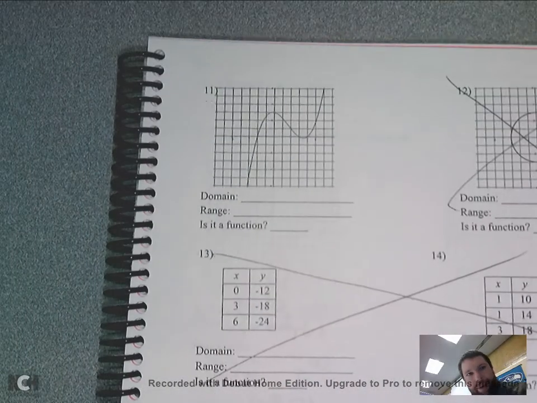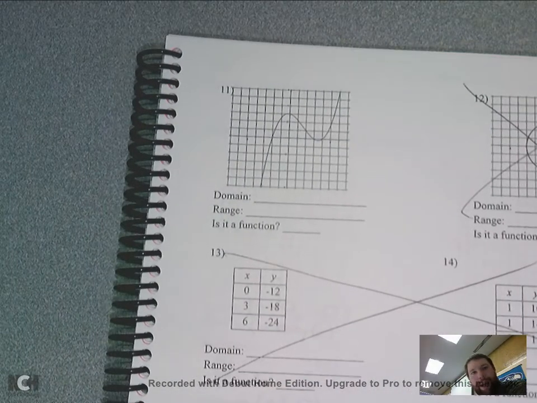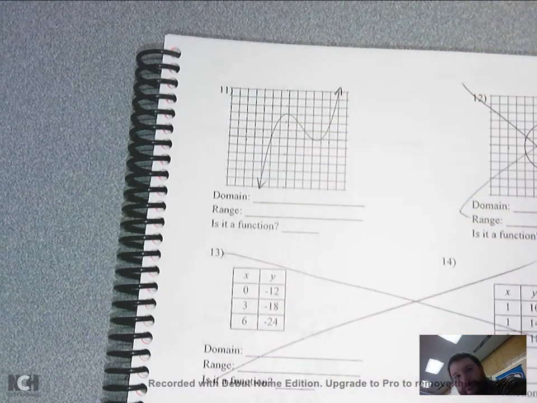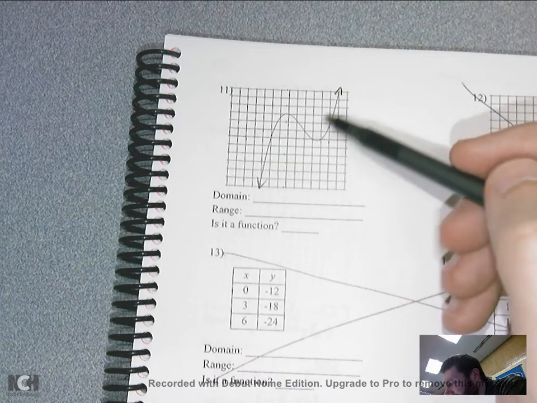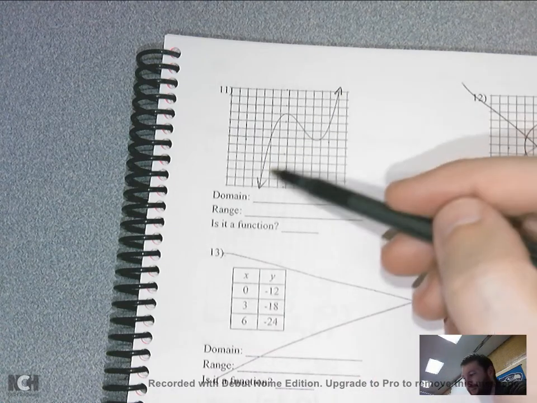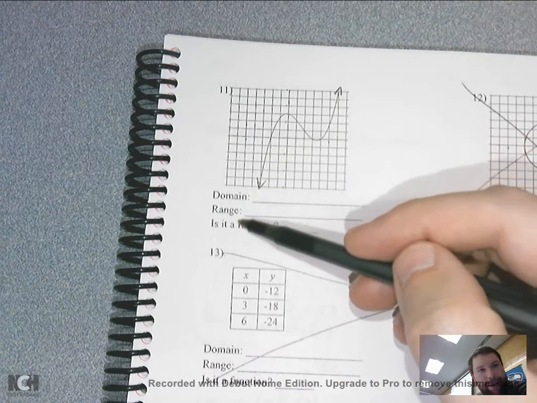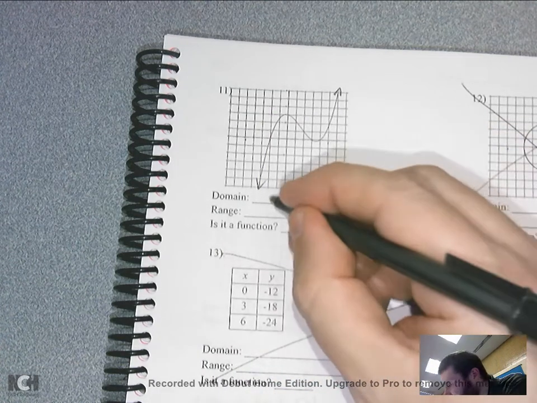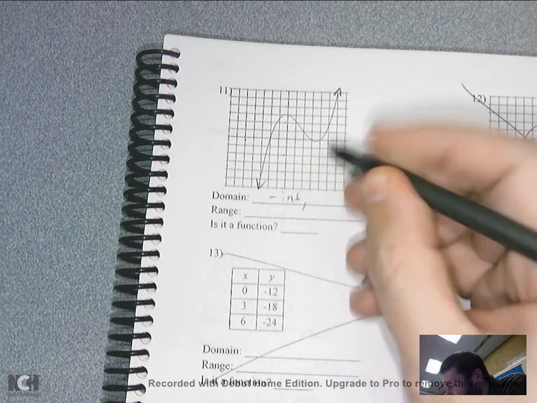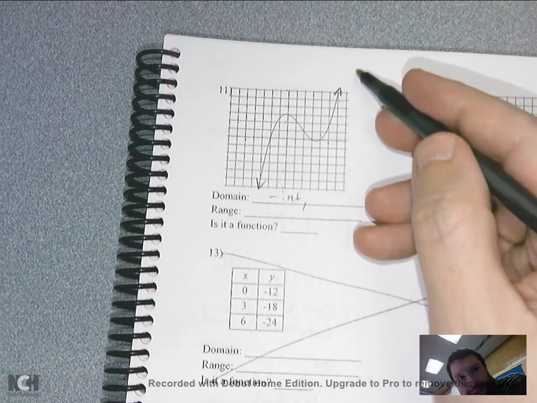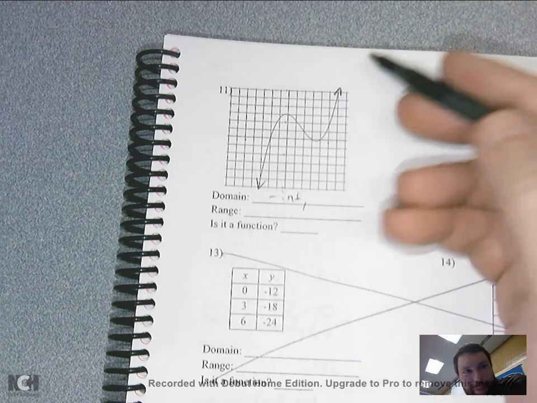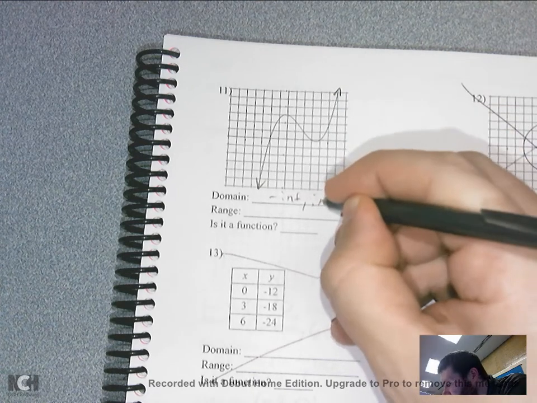So number 11, this is just a domain and range of a function. This line has arrows going off forever. Again, domain is just the x values, right? Arrows means it keeps going. That means it keeps going left forever, so that would be negative infinity. Range. Arrows means it keeps going. It's going slightly to the right. Even slightly to the right forever would be infinity, right? So infinity.